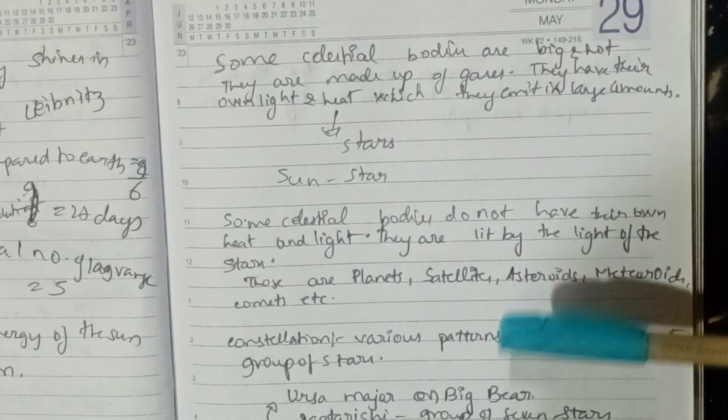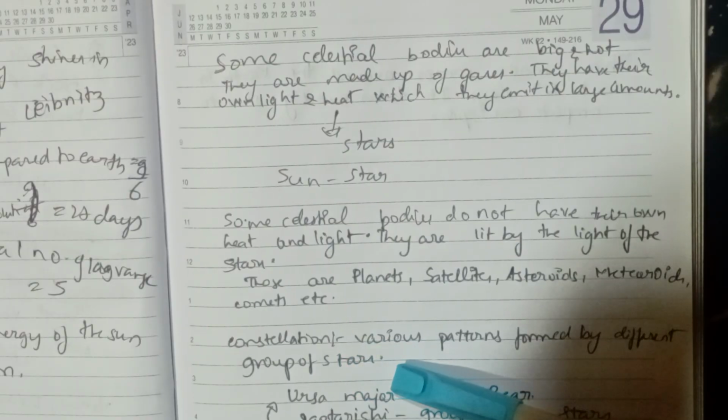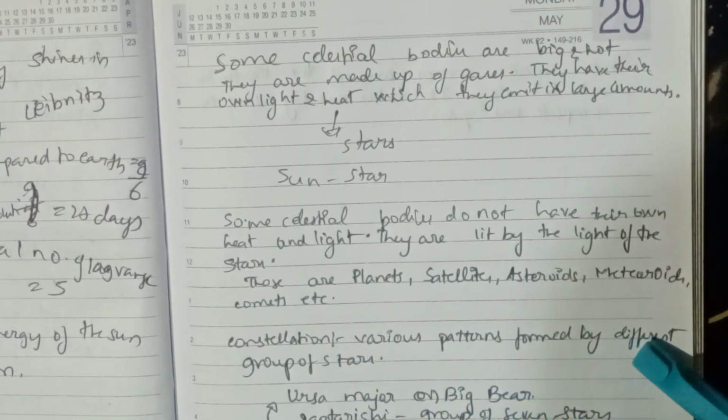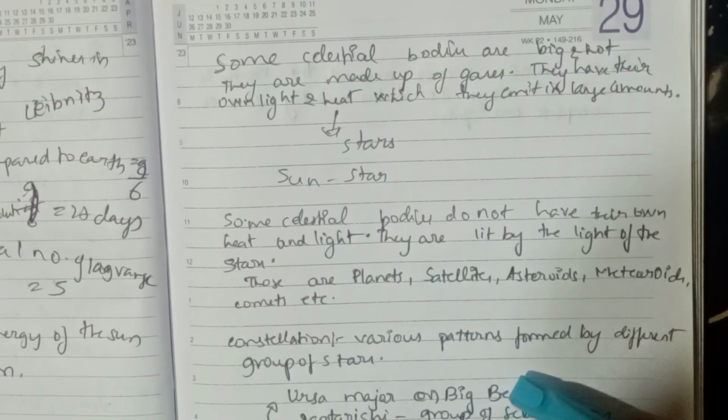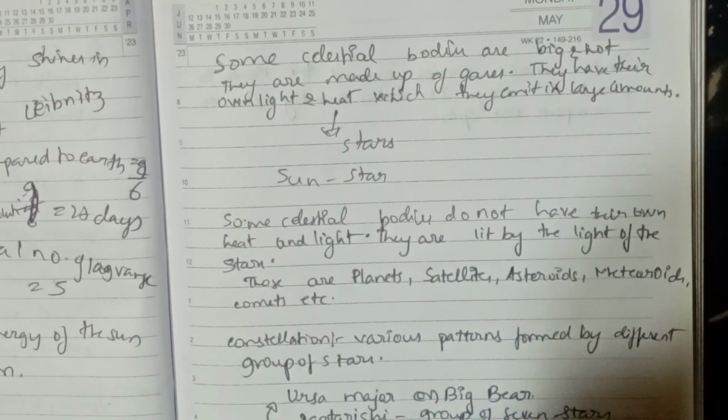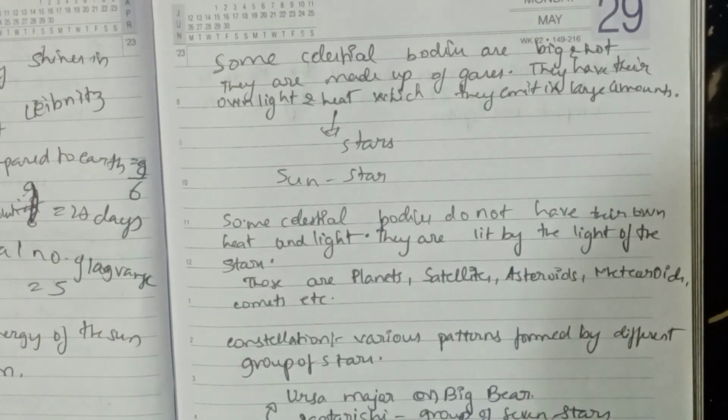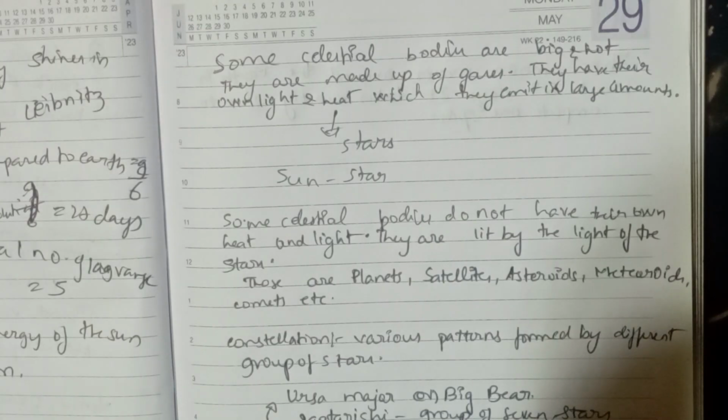So, do you know what is constellation? This is a very important bit. Various patterns formed by different groups of stars. The main example is Ursa Major or Big Bear, Saptarishi, a group of 7 stars. And do you know North Star is often referred to as Pole Star.